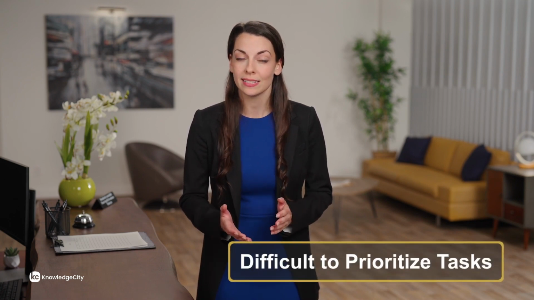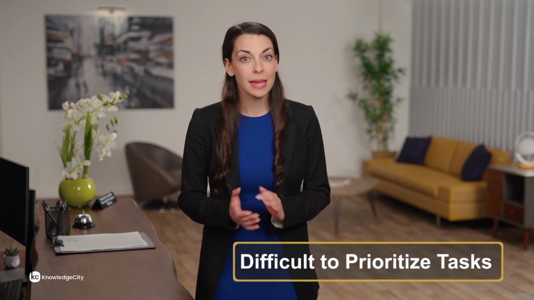But Kanban is less structured than Scrum, making it more difficult to prioritize tasks and stay on track. It may also be less effective for larger or more complex projects that require more structure and coordination. Which of these methodologies is best?